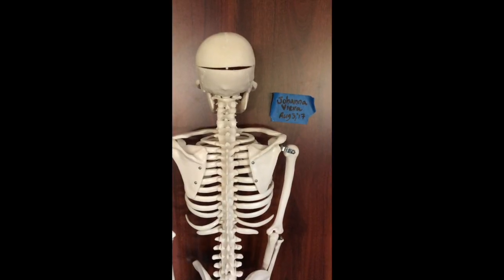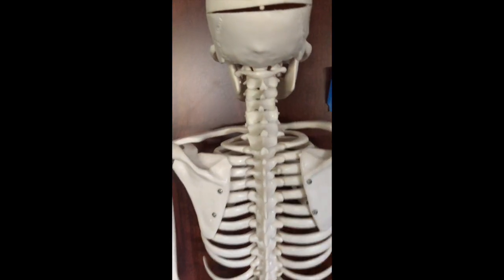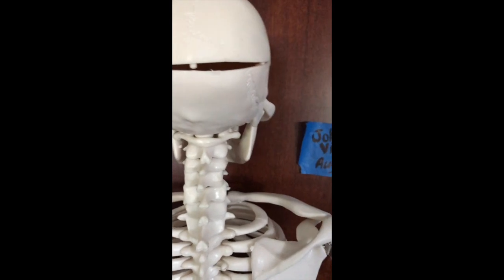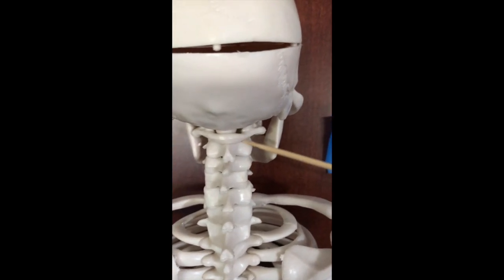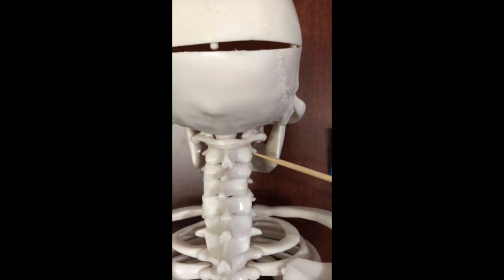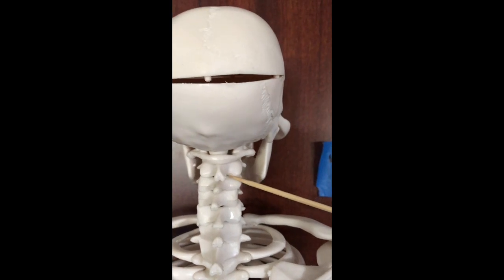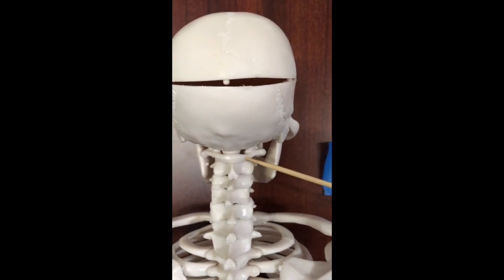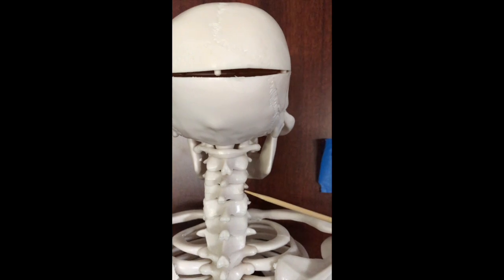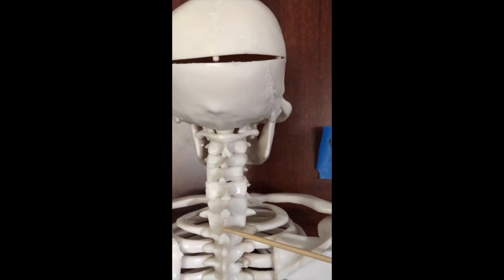The vertebral column will start with the atlas. That would be C1. This is the atlas. This here, which is C2, would be the axis. And the cervical vertebrae go through 1, 2, 3, 4, 5, 6, and 7.